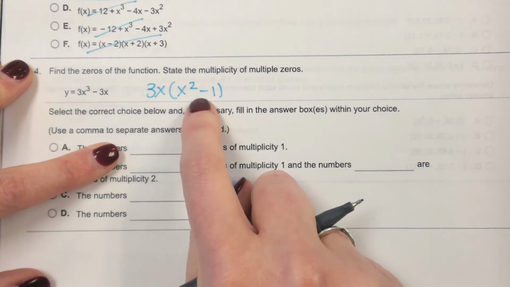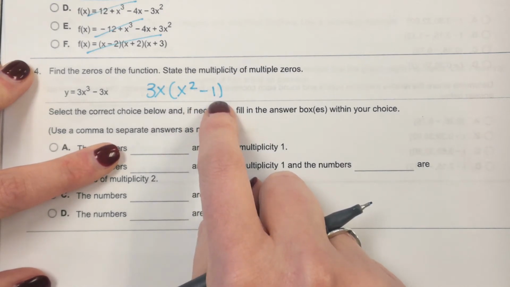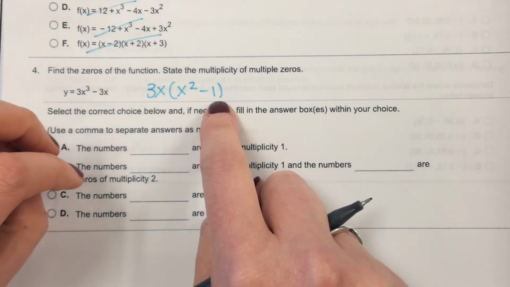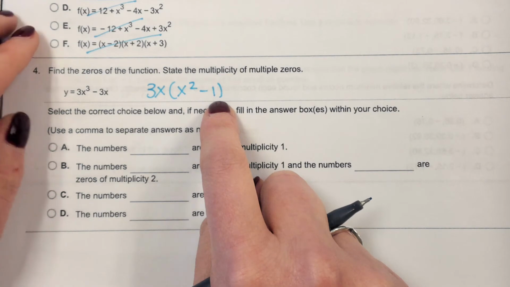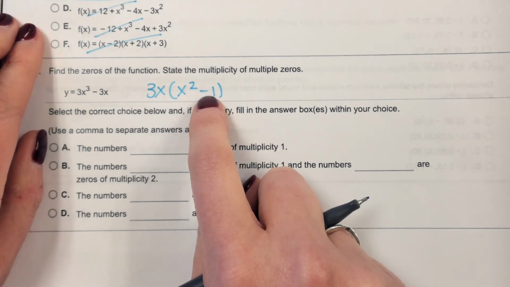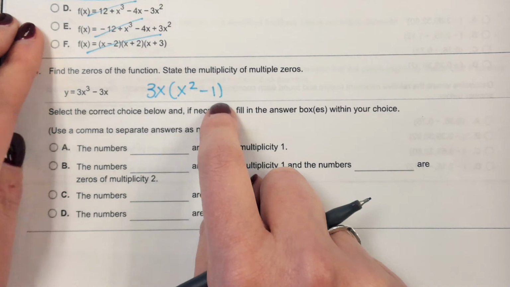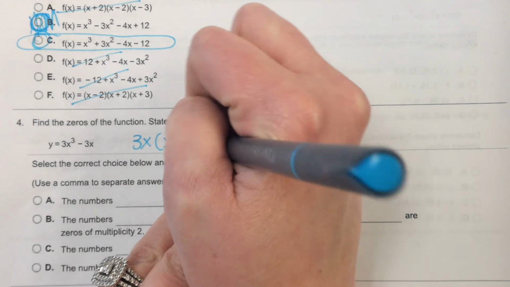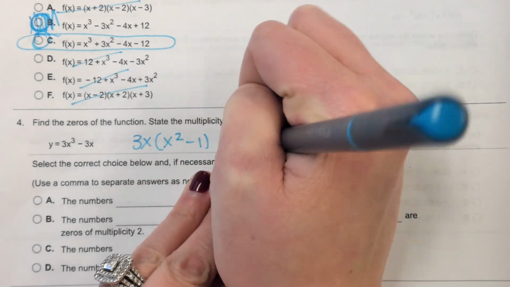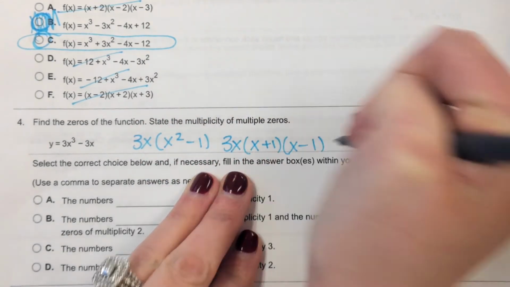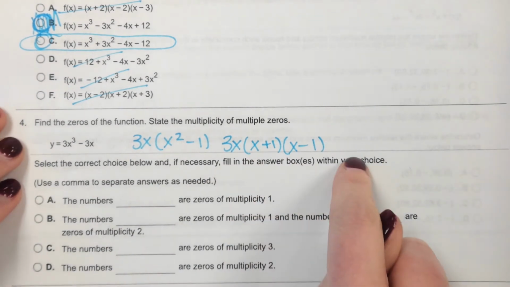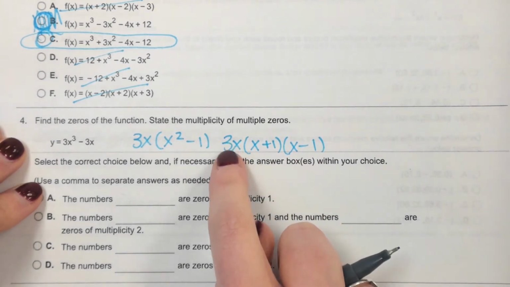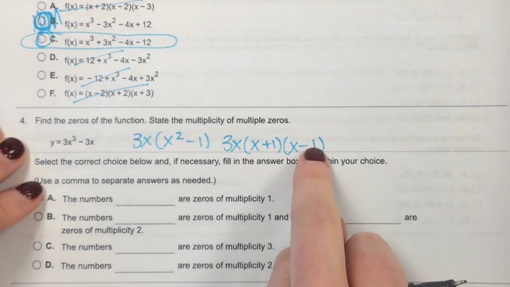Now, what do we know about x squared minus 1? That is the sum, not the sum, I'm thinking the wrong thing. That's the difference of 2 squares, okay? Okay, so the difference of 2 squares, we can factor that out until we get 3x, x plus 1, x minus 1, okay? We set each of those equal to 0 and solve. So we're going to have 0, -1, and 1.